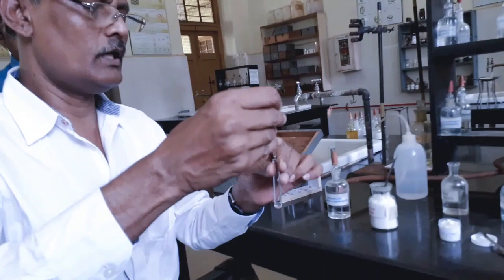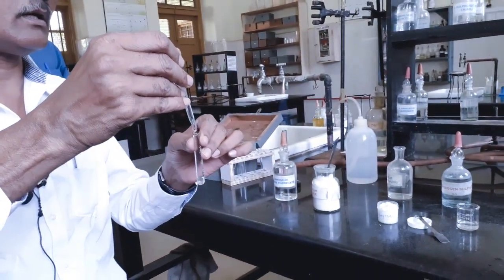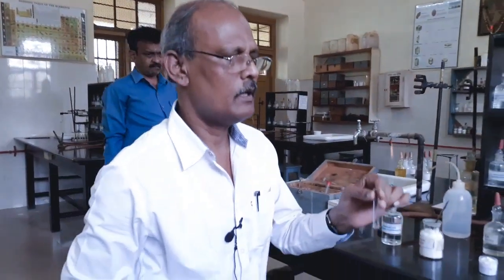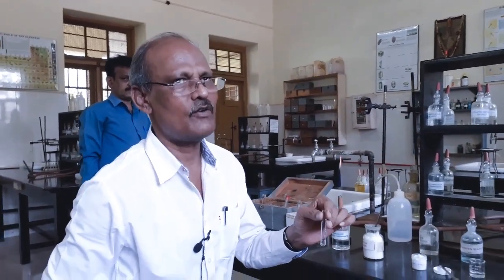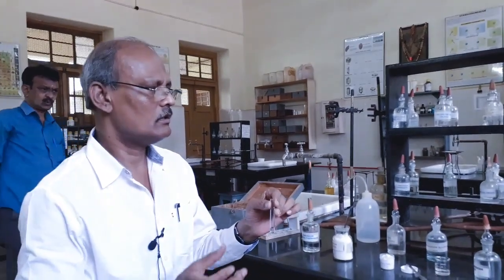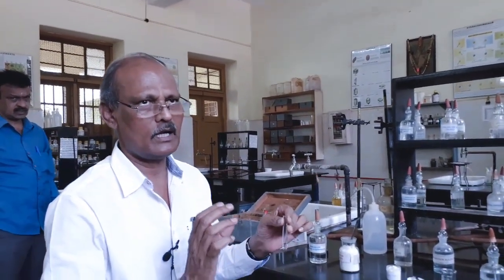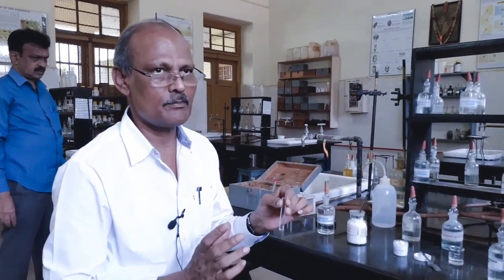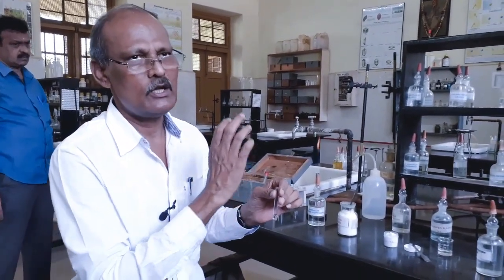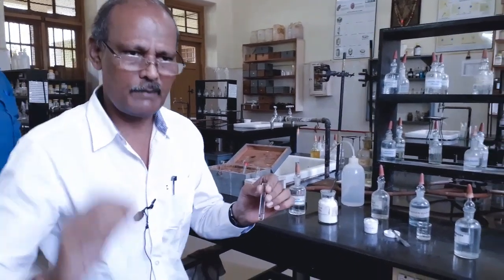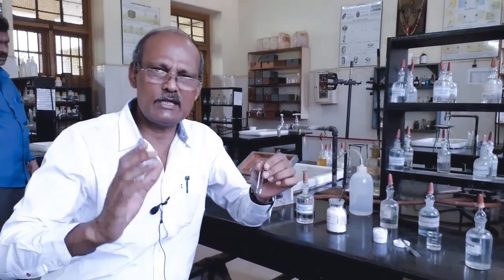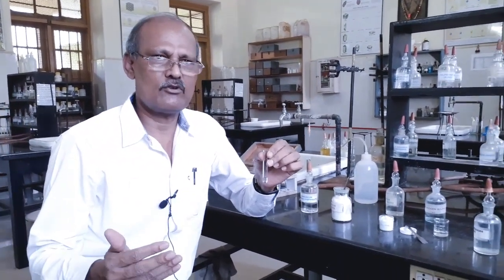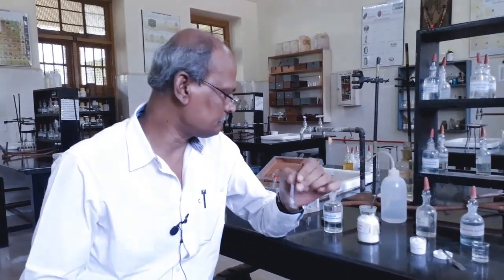So ammonium chloride and ammonium hydroxide are common reagents for third group, fourth group, fifth group, as well as for magnesium, since the ammonium chloride and ammonium hydroxide mixture is actually a buffer. It is a basic buffer. We add these two commonly for third, fourth, fifth group and also for magnesium to maintain pH value greater than 7.